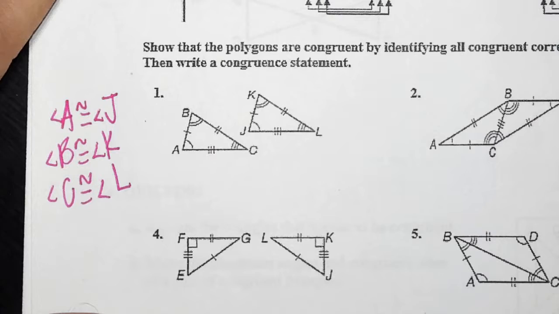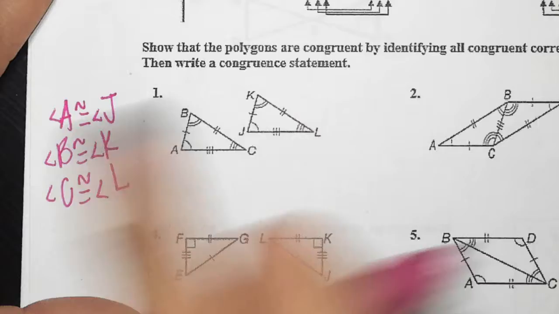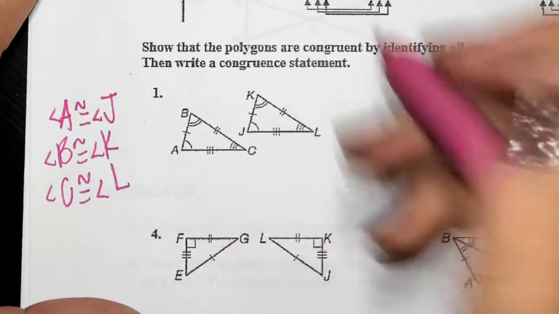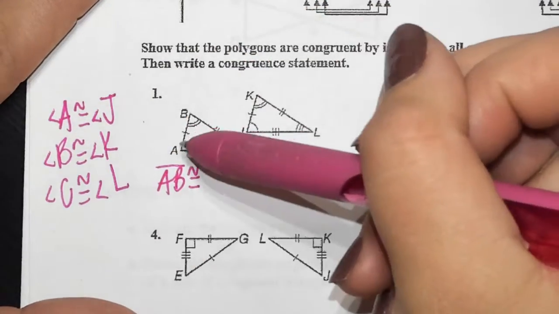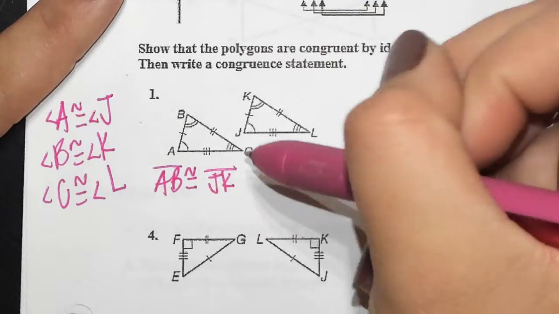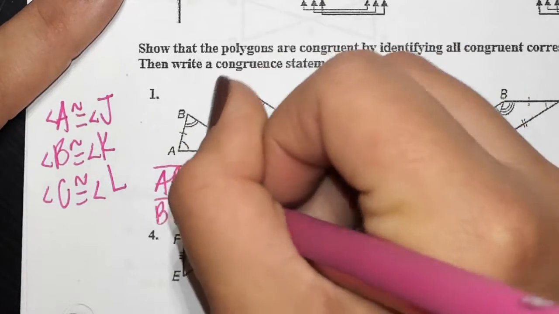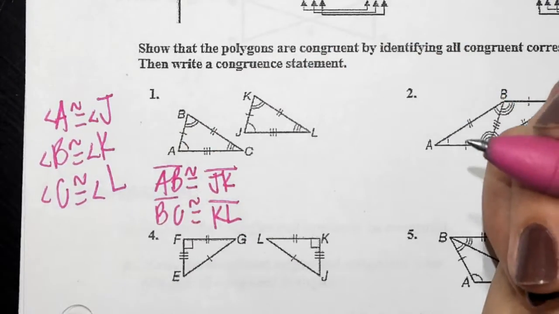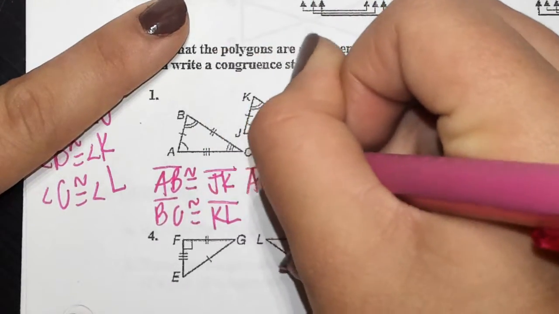Now we have to prove the sides. Okay, so it doesn't matter where we start. We just have to be consistent. I always go in order. I like to go 1 dash, 2 dash, 3 dash. So, AB is congruent to what? Good. Because you went from 1 to 2, you have to go from 1 to 2 again. So, AB is congruent to JK. Alright, I'm going to go BC. BC is congruent to, okay, what? L. Good. And then, side 3, AC is congruent to what?